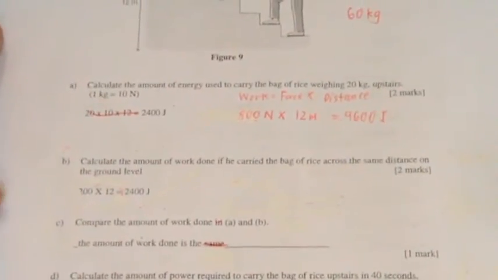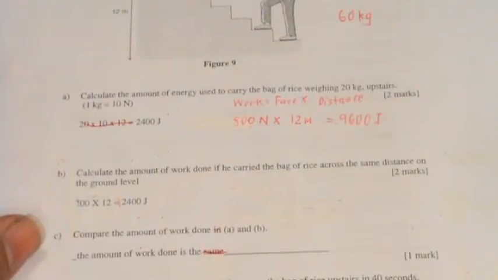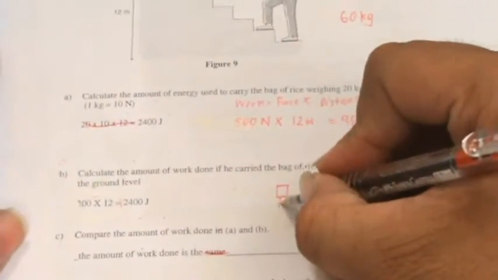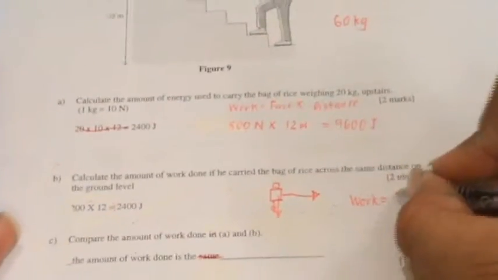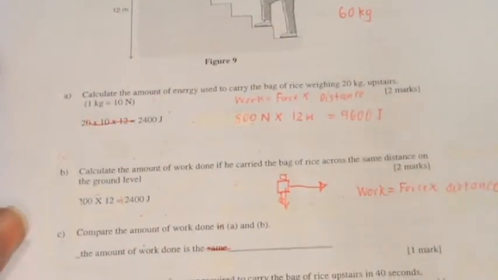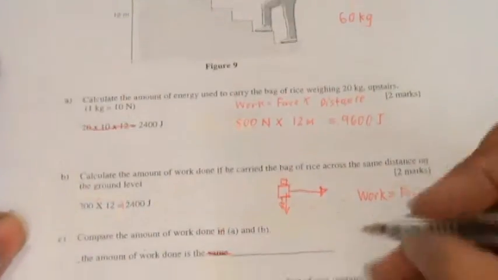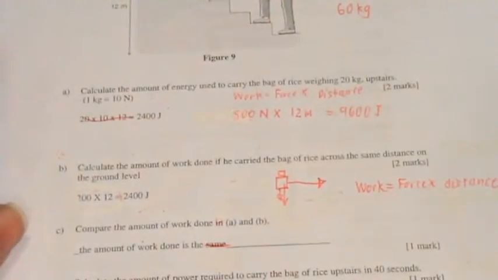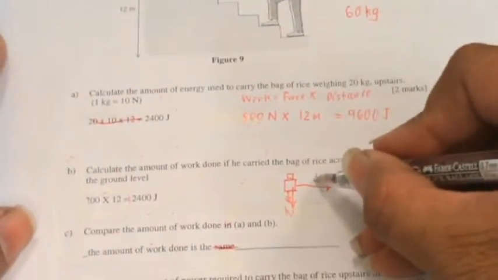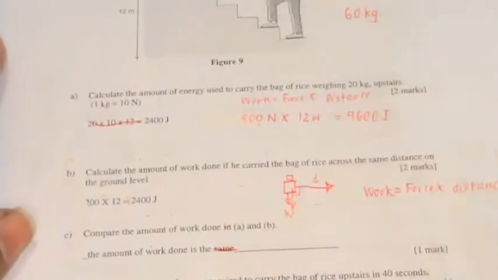But then I felt that B and C are not very good questions because too many assumptions are made. Strictly speaking, a vertical force has nothing to do with the horizontal distance, because work done, strictly speaking, must be force and distance in the same direction. So I will go for 0 because no work done. The weight here and the distance here cannot be used together because there's 90 degrees here.